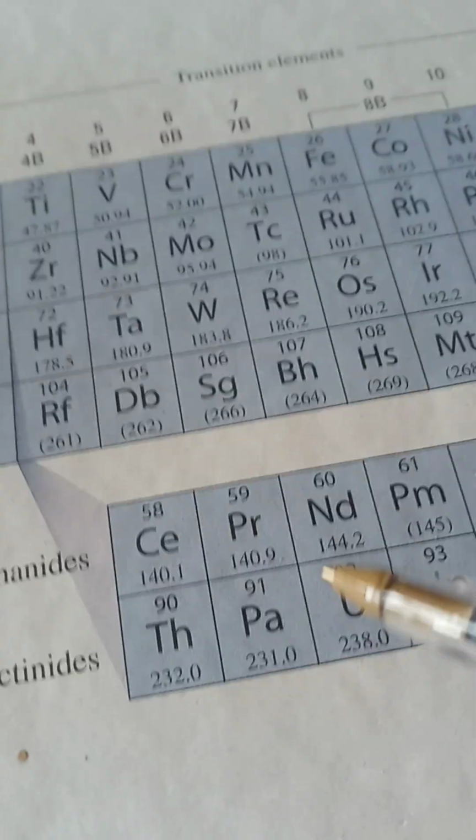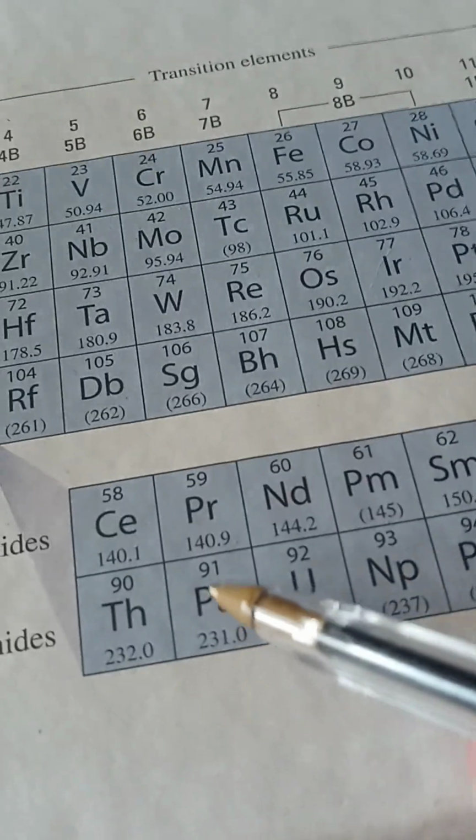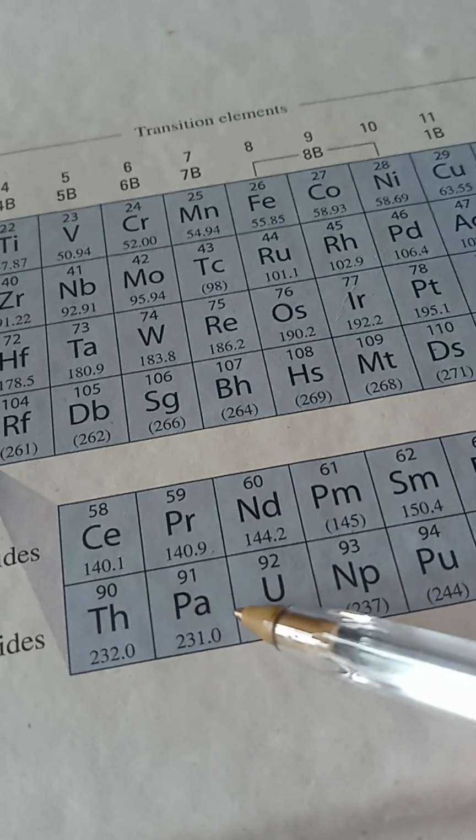91 right here. Here, 91. The atomic number is 91. The chemical symbol is capital P, a, and the element is protactinium. And there you go. Okay, so we found it. It's 91. So we put 91 down here.